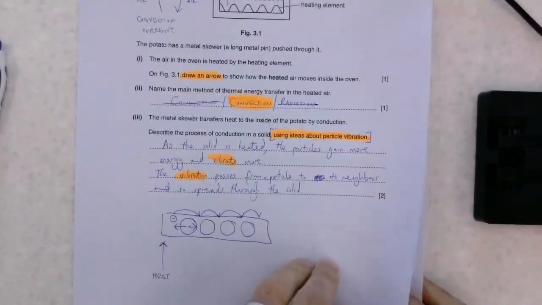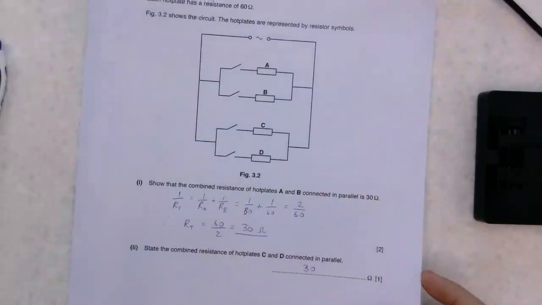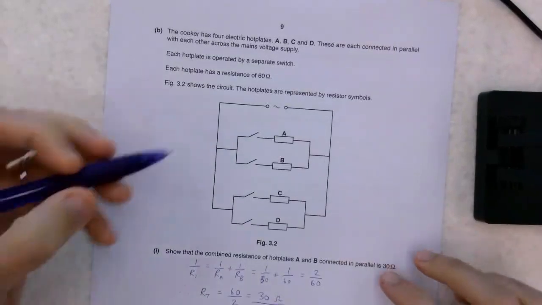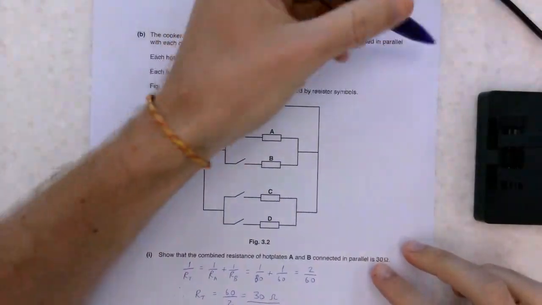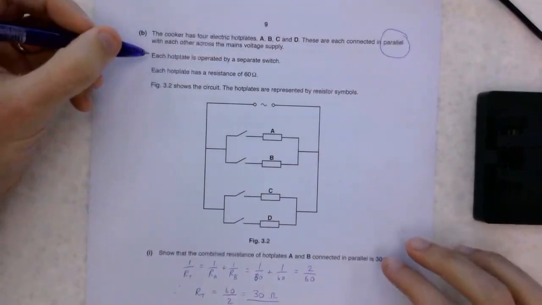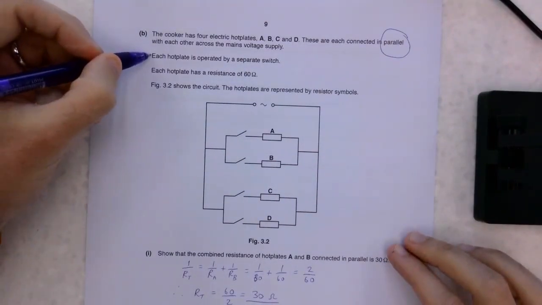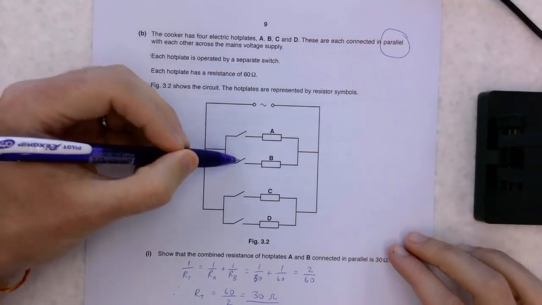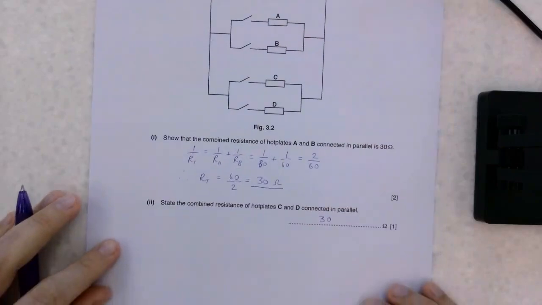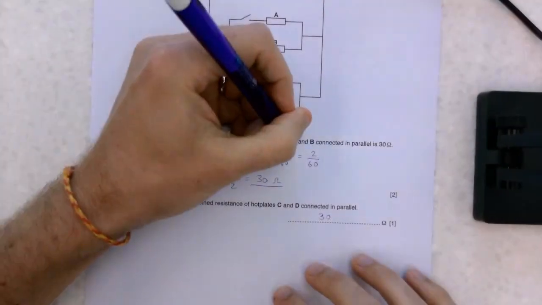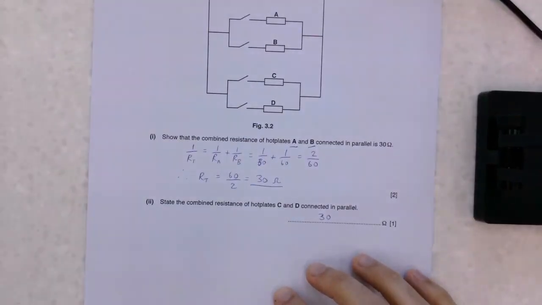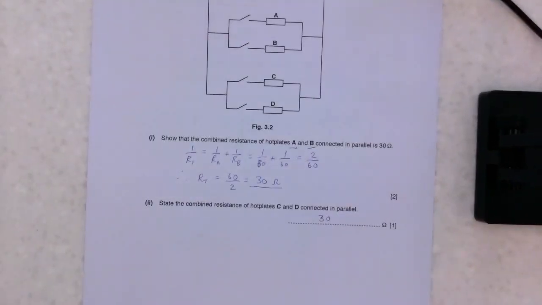Okay, let's go on to the next part of the question. Quite a big one here. We've got 4 electric hot plates, A, B, C, and D. They're each connected in parallel, very key term here, and each hot plate is operated by a separate switch. You can see here that I can turn them on independently of one another. First thing to do is to talk about the resistance of hot plates A and B. Notice we're not thinking about A, B, C, and D. We are thinking about A and B only.